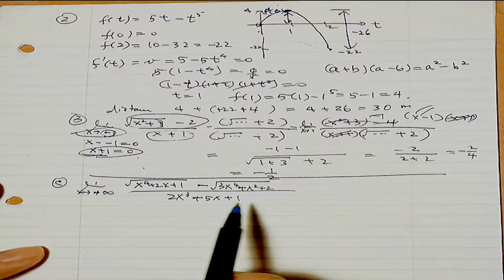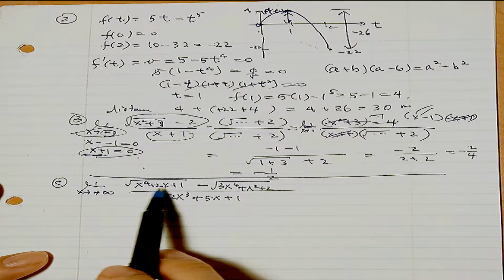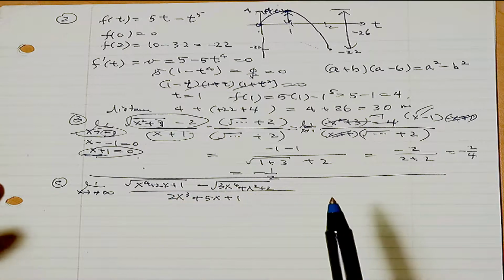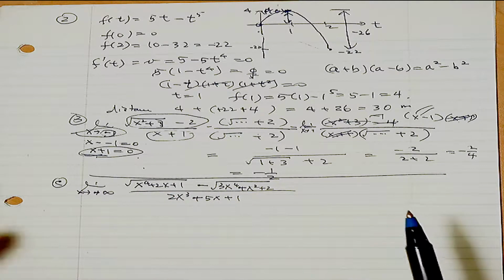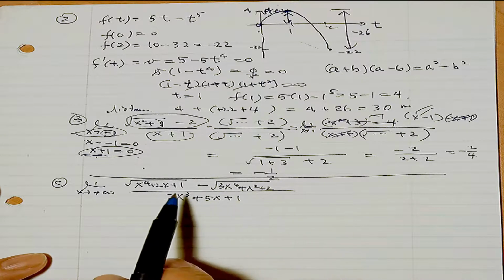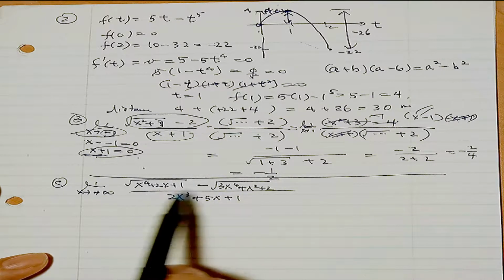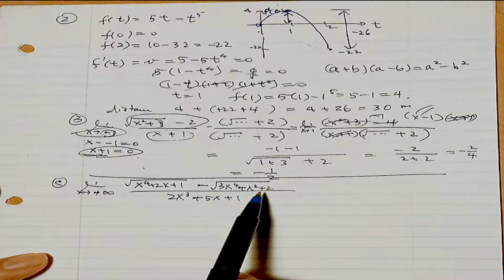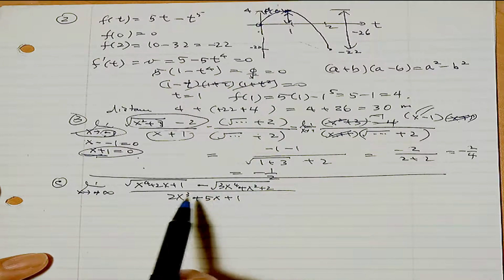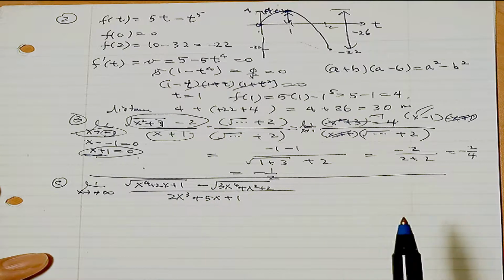Now we are tempted to use conjugates, but the thing is that we cannot really plug in and figure out whether we get 0 over 0. Even though this is infinity minus infinity, that does not necessarily mean 0. And the bottom will be infinity, so that doesn't really conclude anything. You may be tempted to use conjugates, but as I said, it does not give you 0 over 0, so conjugates may not help you.